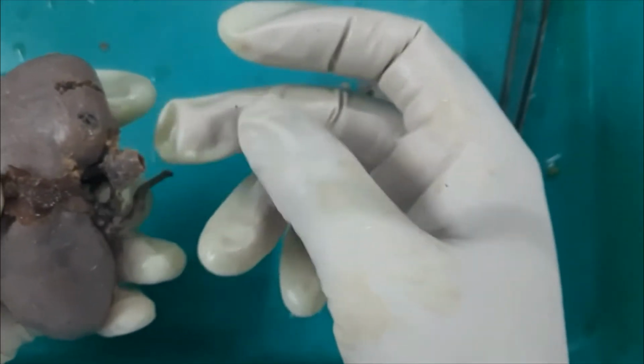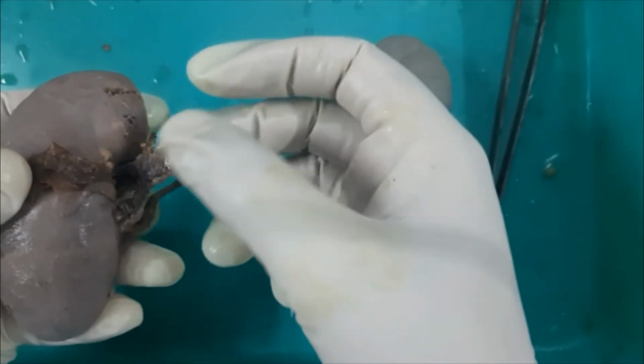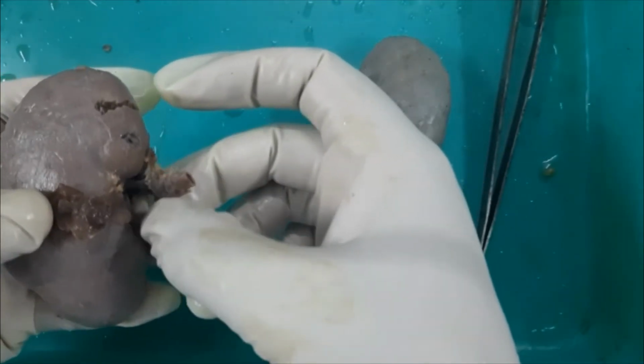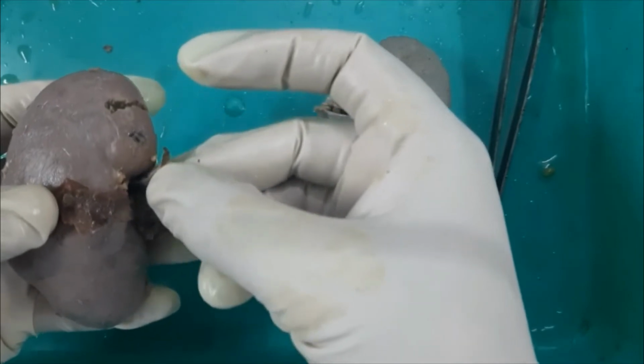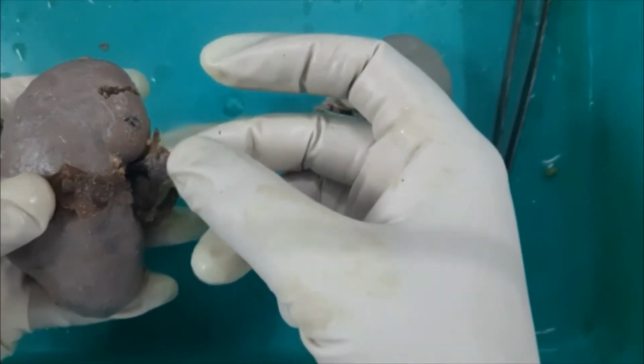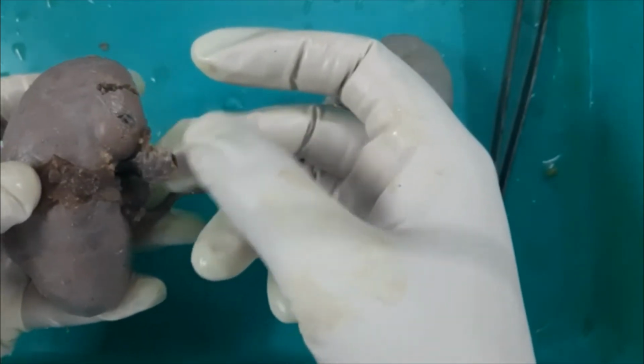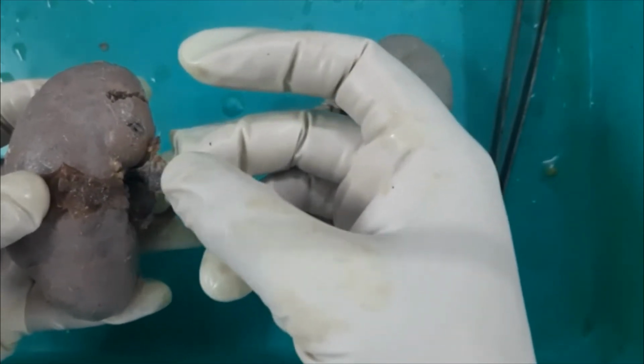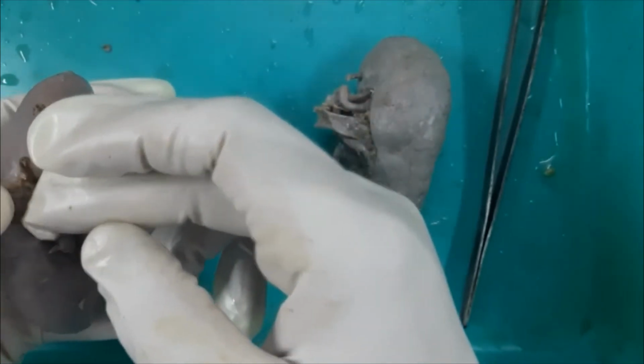Then you will see another structure lying here, and this structure is branching here, and if you feel it with the finger, you will feel that it is an artery. So which artery should it be? It is called the renal artery. This is known as the renal artery.